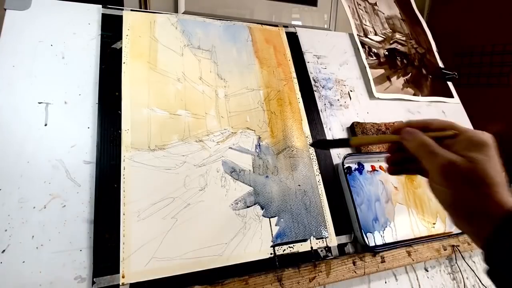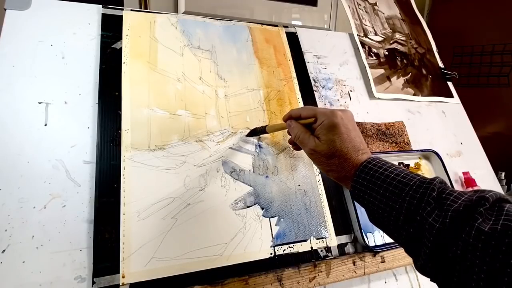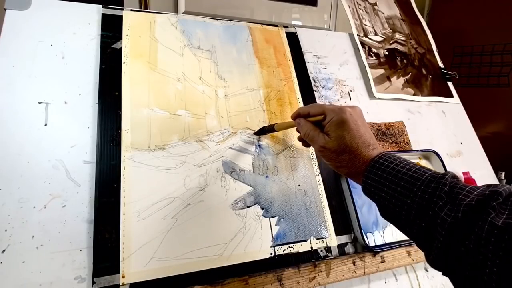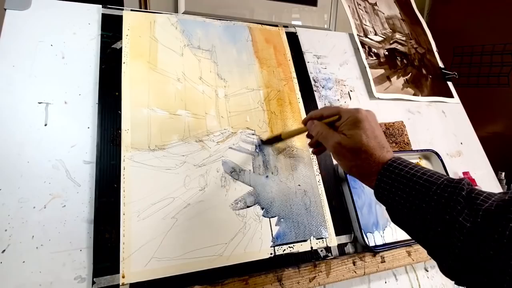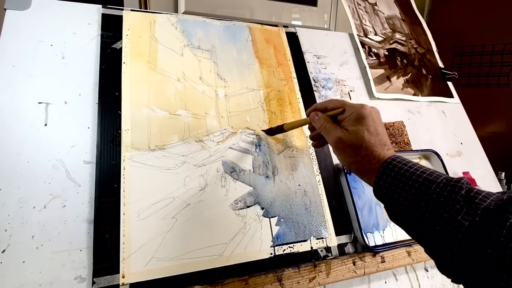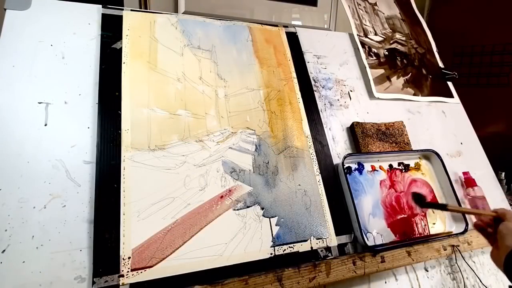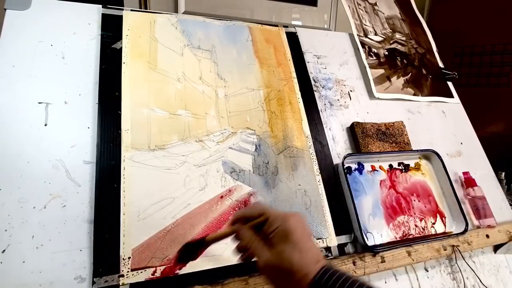I painted this scene as a tonal painting, and now I want to translate that into colors, so I've kept the palette pretty simple. If you're curious about the colors I'm using, just have a look at the description below this video and you can see a list of the colors I'm using.